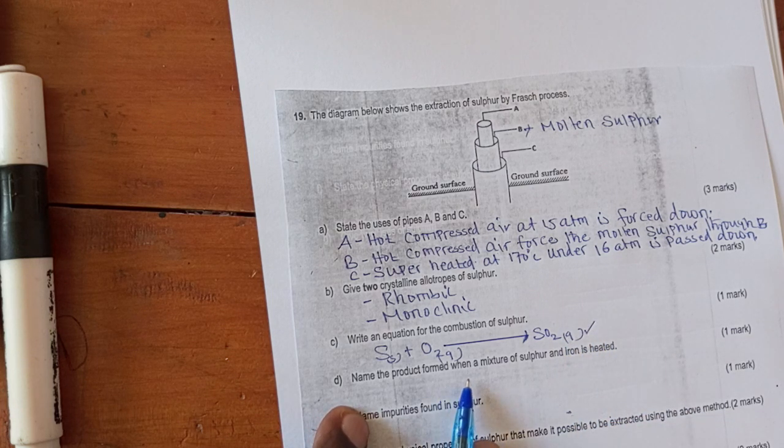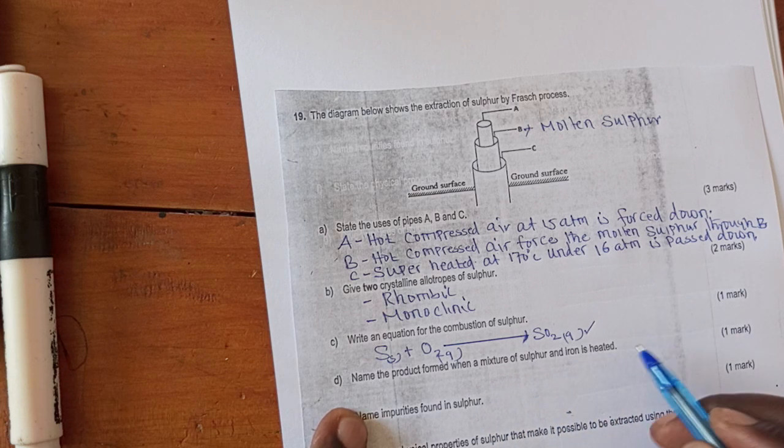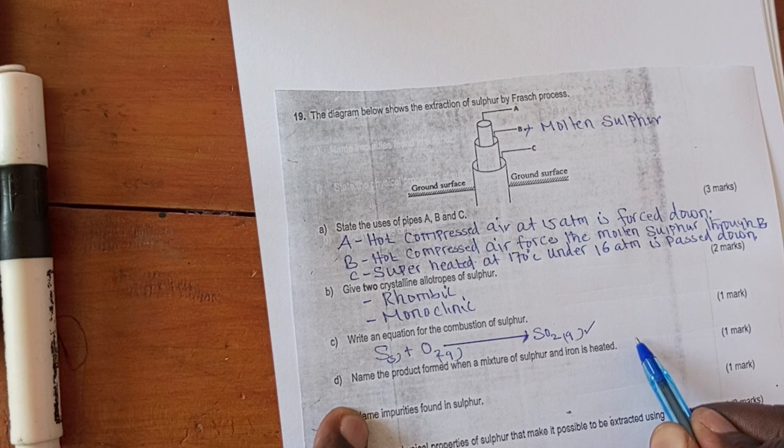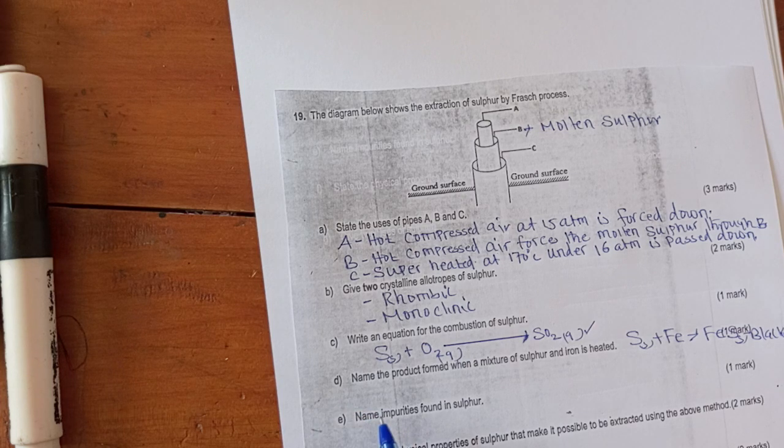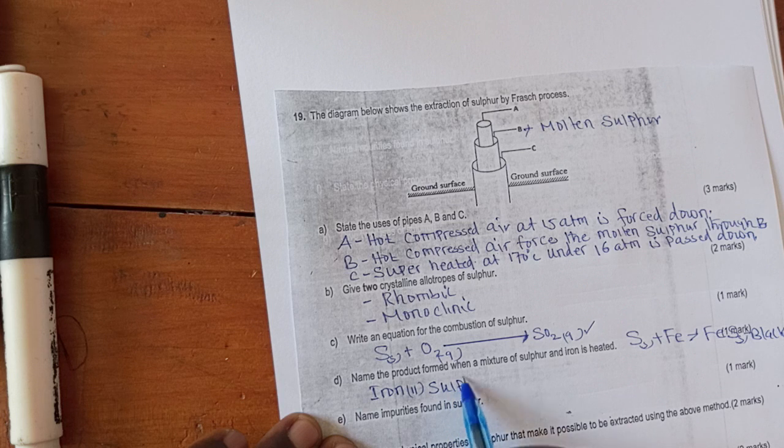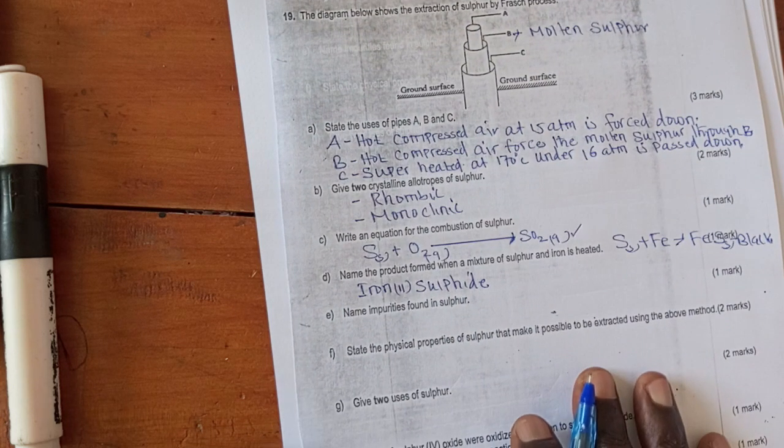Name the product formed when a mixture of sulfur and iron is heated. When you heat sulfur reacted with iron, you form iron 2 sulfide, and this is a black solid. So the product is iron 2 sulfide.